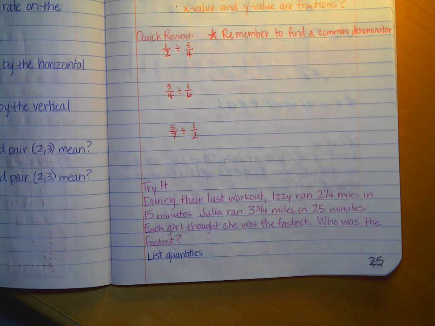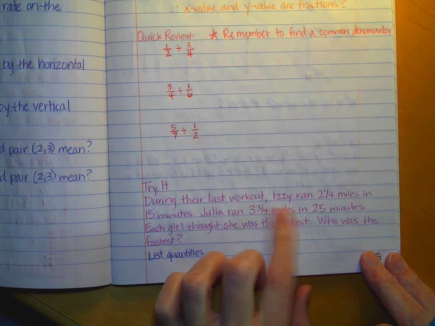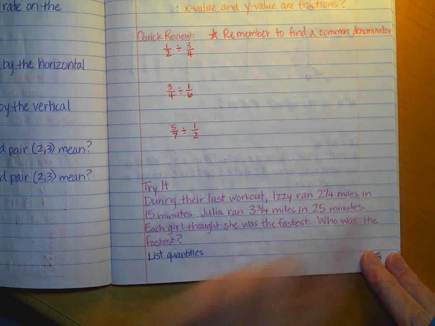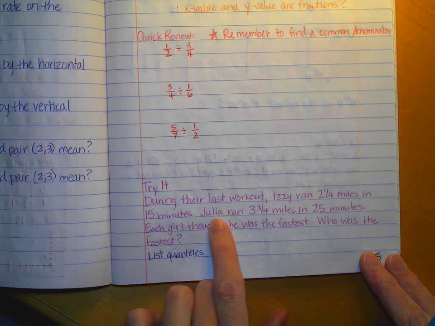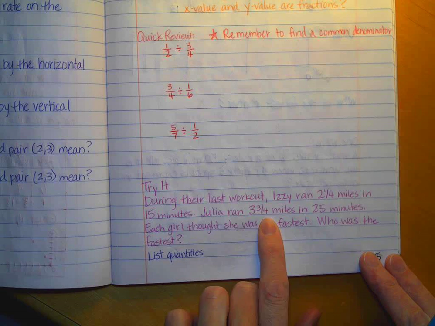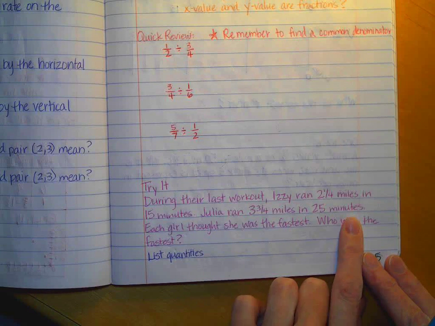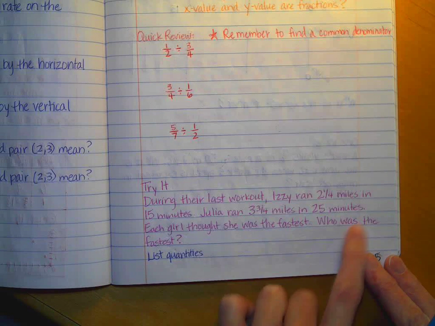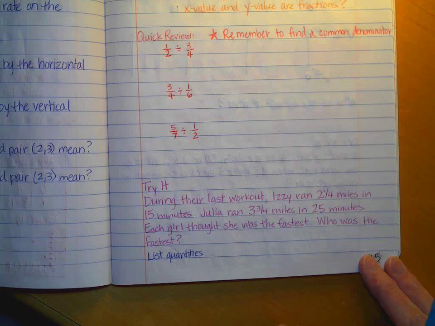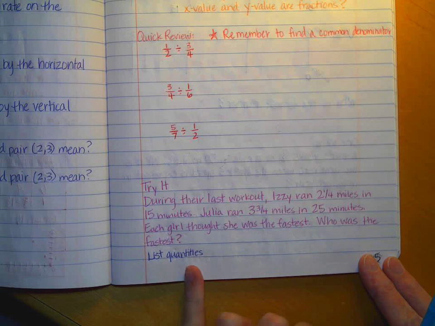All right, so now we're going to try it in a word problem, because you know Eureka Math loves word problems, and we're going to try to help you so that you don't feel overwhelmed with this. Okay, during their last workout, Izzy ran 2¼ miles in 15 minutes. Wow, that's pretty good. Julia ran 3 3/4 miles in 25 minutes. Each girl thought she was the fastest. Who was the fastest? So your job is to figure out who is the fastest, okay?